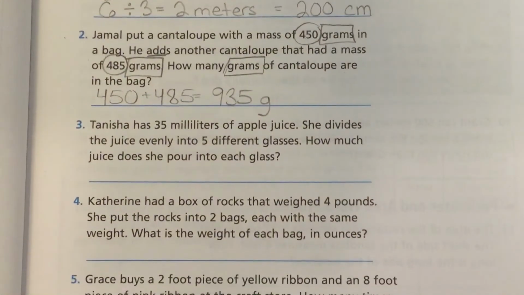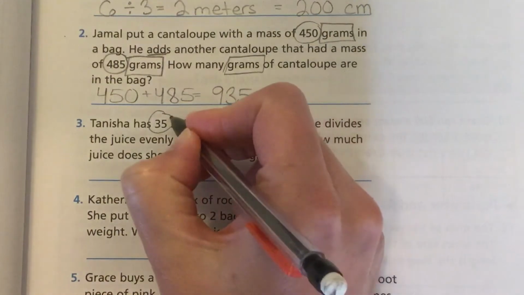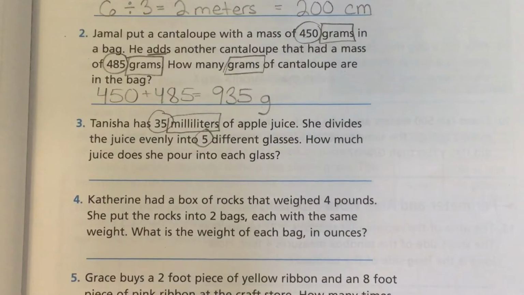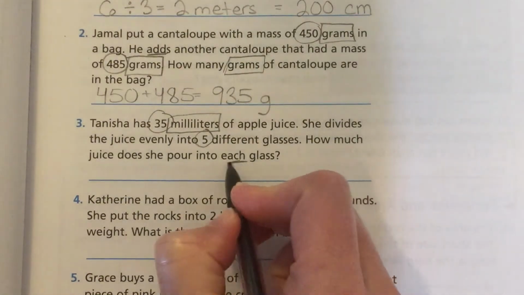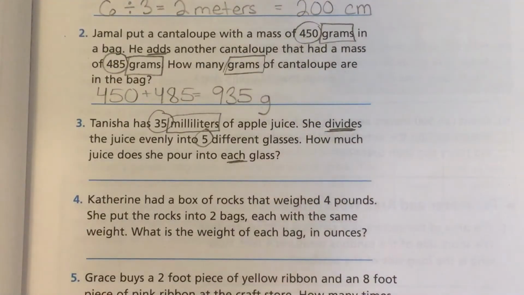Okay, Tanisha has 35 milliliters of apple juice. She divides the juice evenly into 5 different glasses. Again, annotating my problem very carefully. I know you can't really do that on the computer screen, but you could still be thinking about these items. How much juice does she pour into each glass? Okay, ooh, there's another clue word there. So are we looking for a bigger number or a smaller number if she's starting with some juice and then she's dividing it into different glasses?